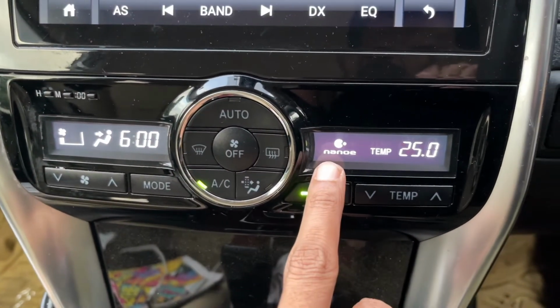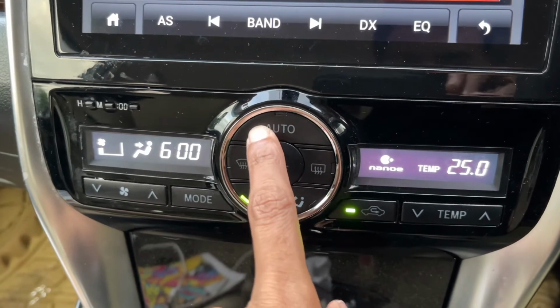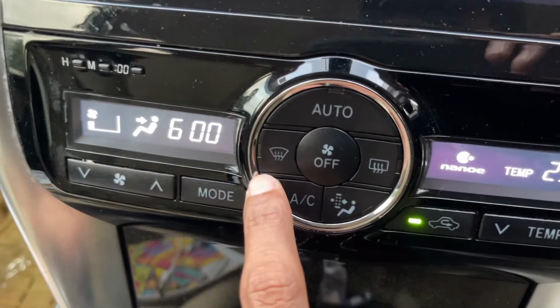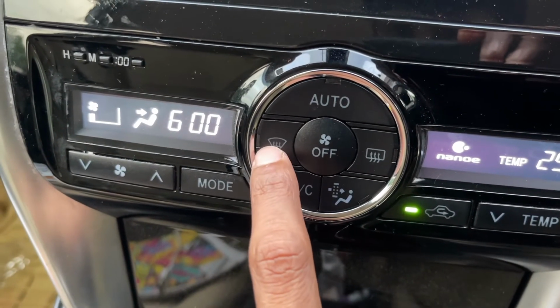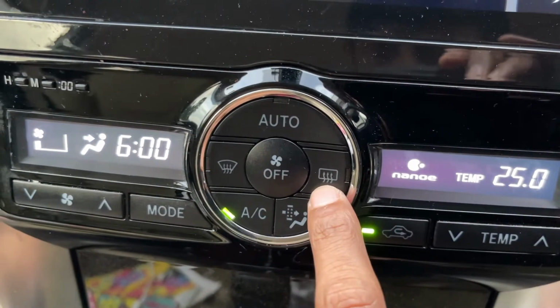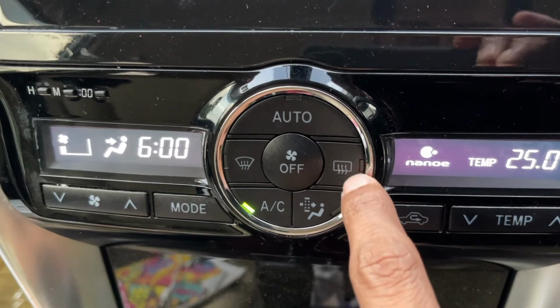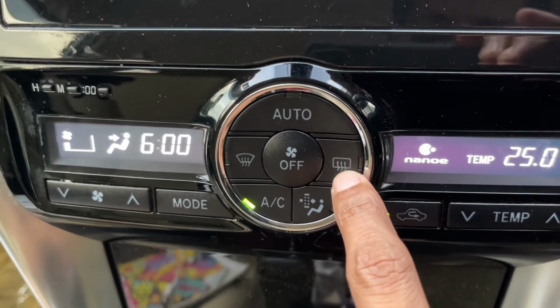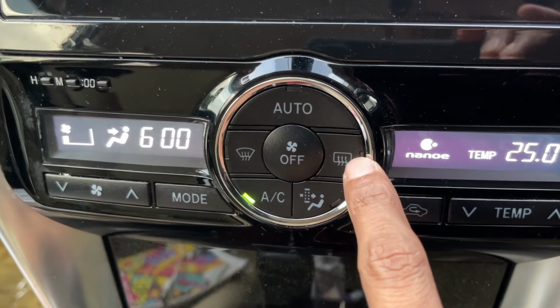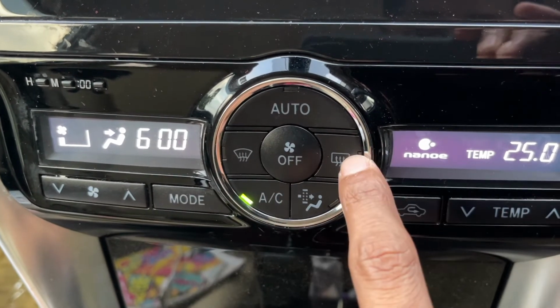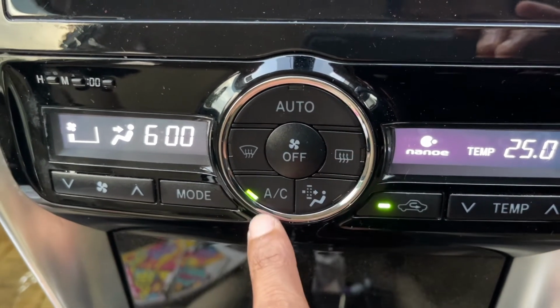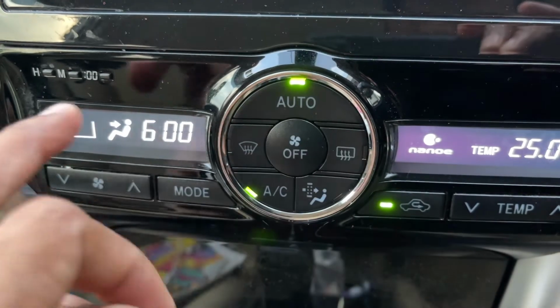On the other side you can see auto AC. This is the defogger for the front windshield. This is the defogger for the rear windshield. In the rear window you can see some heated elements, also used to reduce the moisture or condensed water drops on the windscreen. You can see I put it to auto, and now it is working.